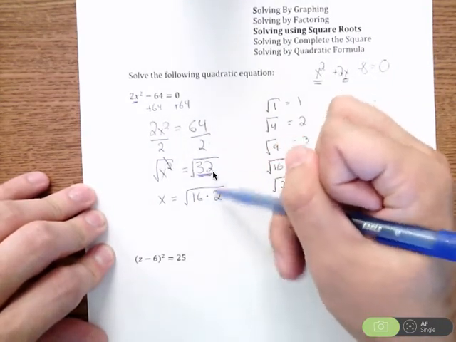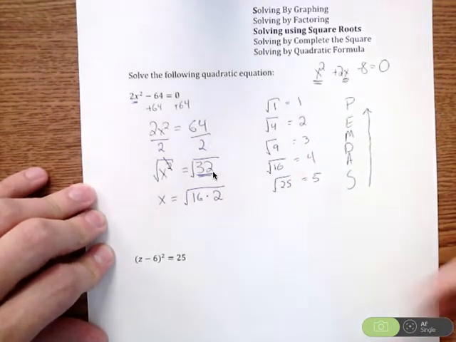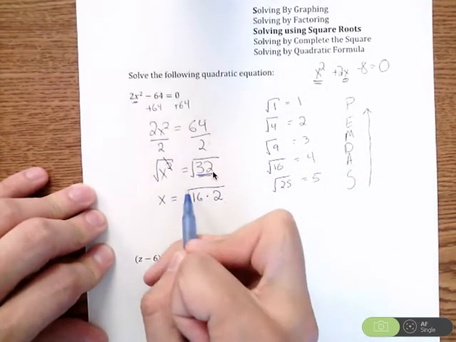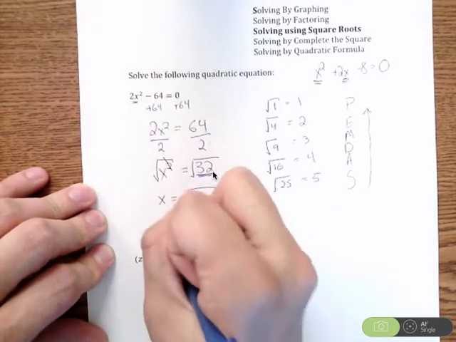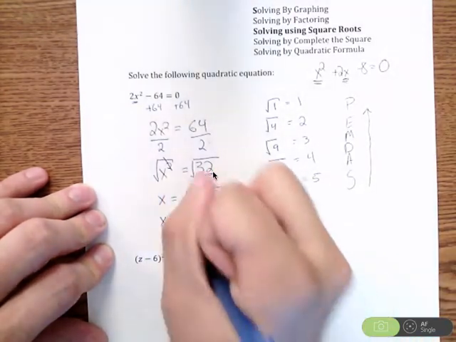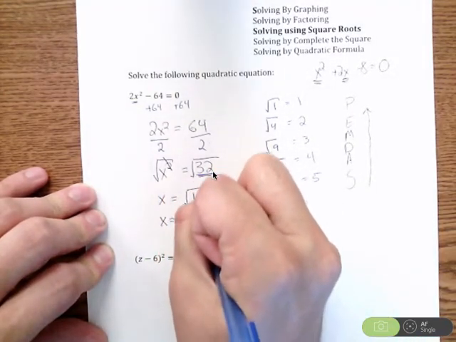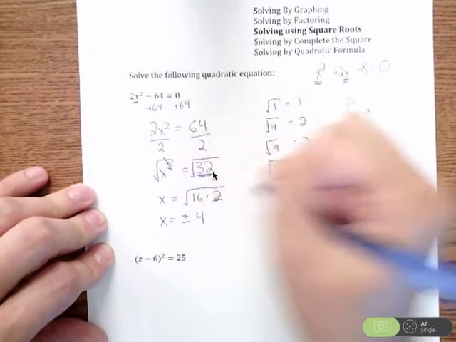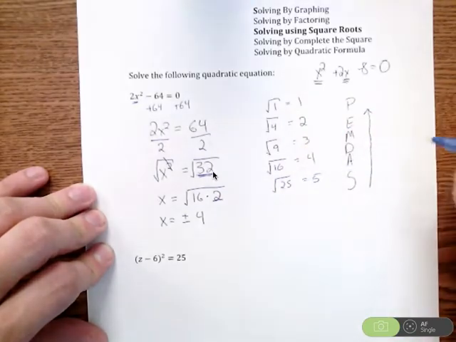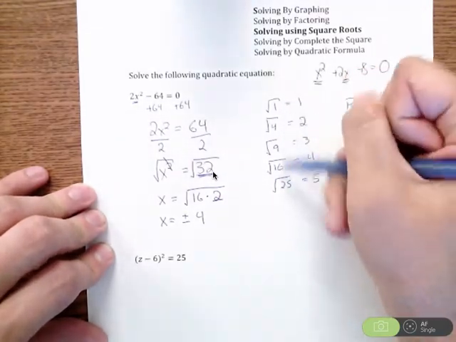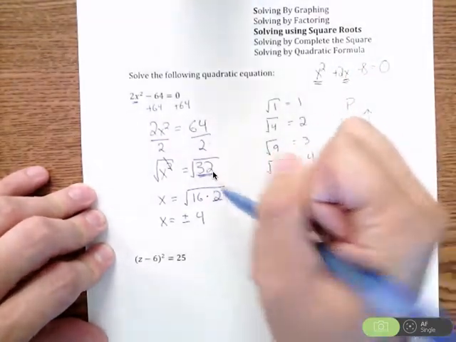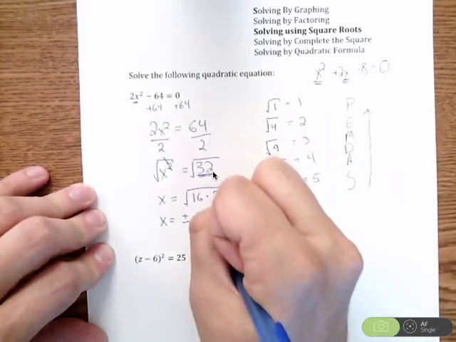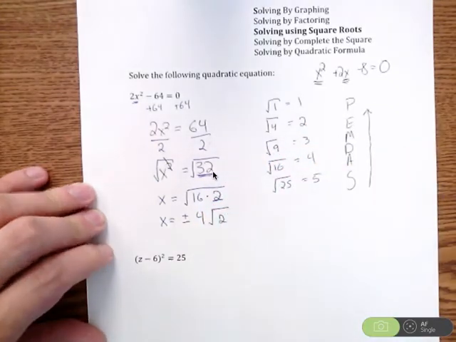So all I did is rewrite the inside here. When I take the square root now, I can take the square root of 16. The square root of 16, we're going to get positive and negative 4. Then I have to take the square root of that 2, but the square root of 2 is not something that we know. It's going to be some sort of decimal. So instead of taking it outside, I'm going to leave it on the inside.